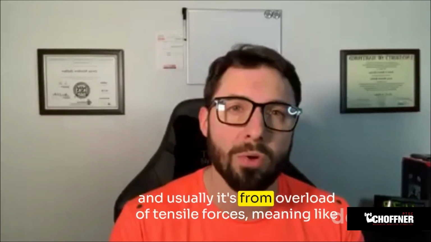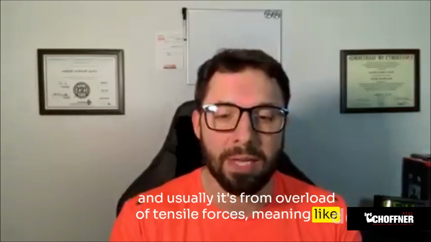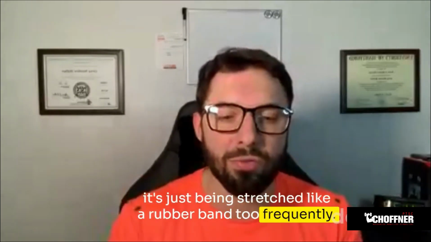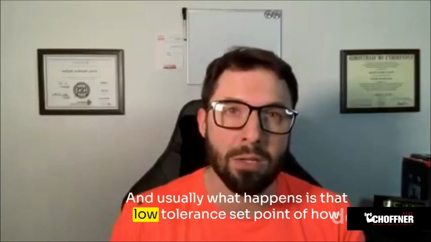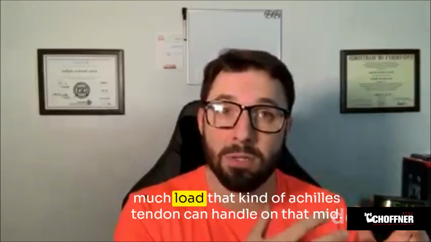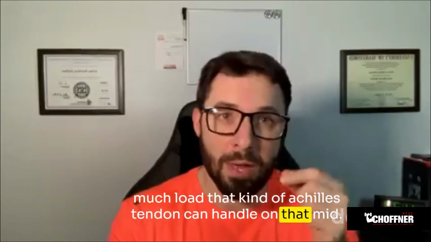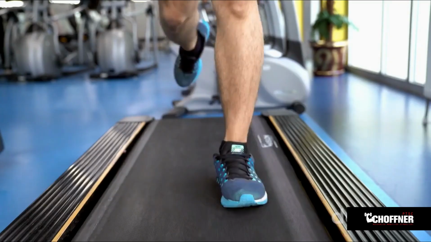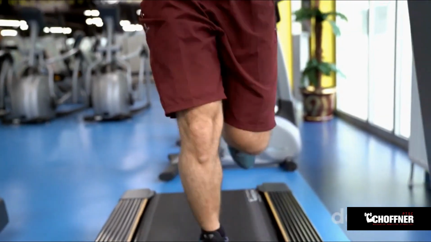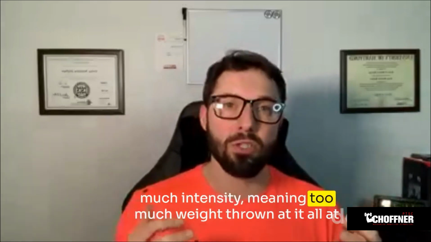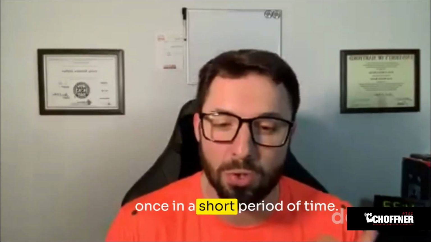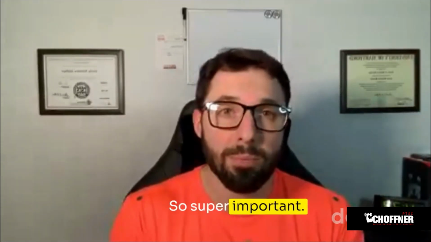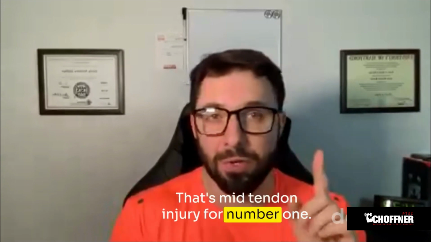Usually it's from overload of tensile forces, meaning it's just being stretched like a rubber band too frequently. And usually what happens is that low tolerance set point of how much load that Achilles tendon can handle on that mid portion is exceeded. To do too much volume, so too many sets and reps during your workouts, or too many plyometric jumps, or too much intensity, meaning too much weight thrown at it all at once in a short period of time. So super important, keep that in mind. That's mid-tendon injury for number 1.